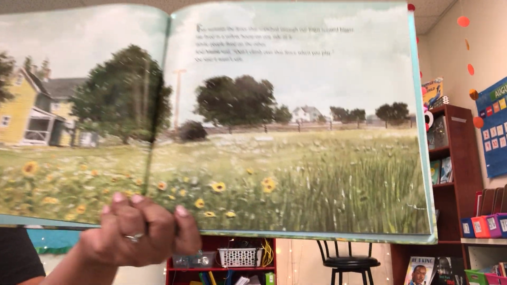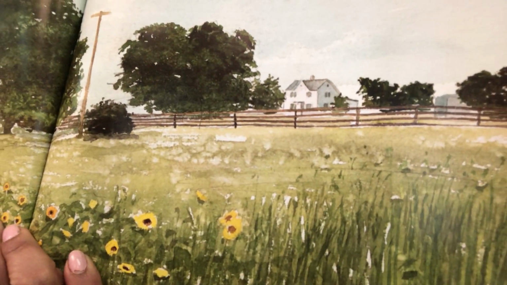So if you guys can see the illustration, do you see the fence right there? Dividing the two homes.